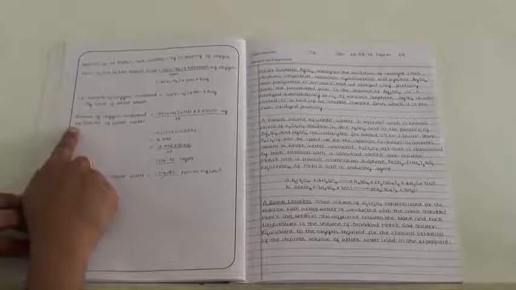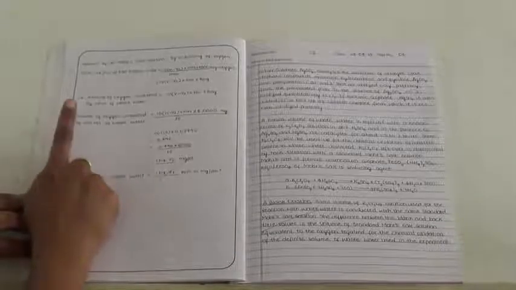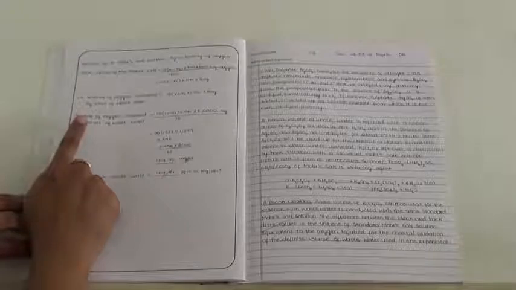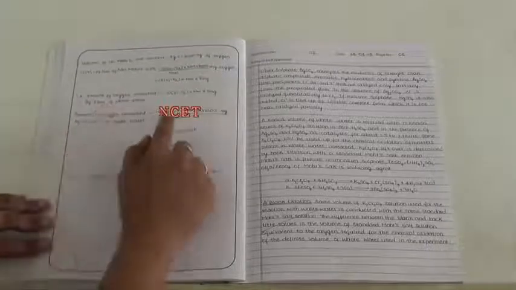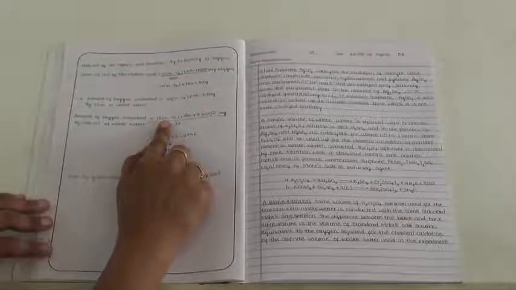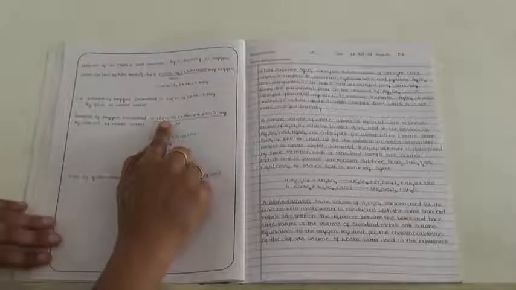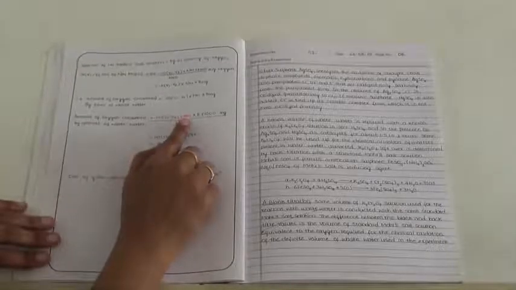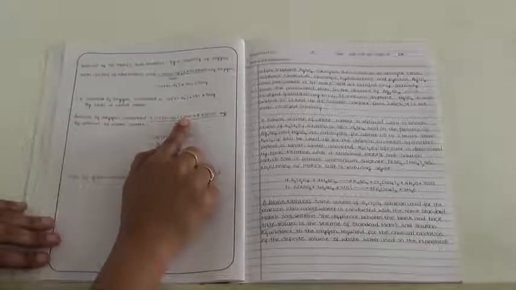And then we have to calculate the COD of the industrial wastewater. To calculate the COD, we have to take the difference between V2 and V1. That is, the difference between back and blank titer value, and then we have to substitute the normality of Mohr's salt.